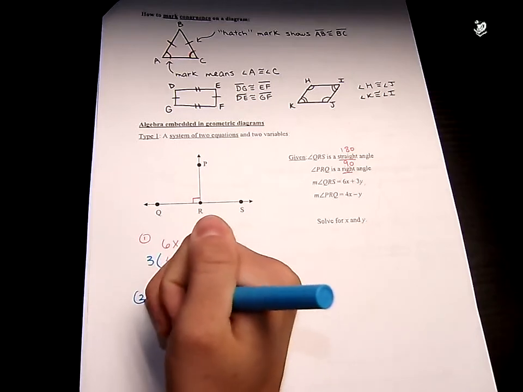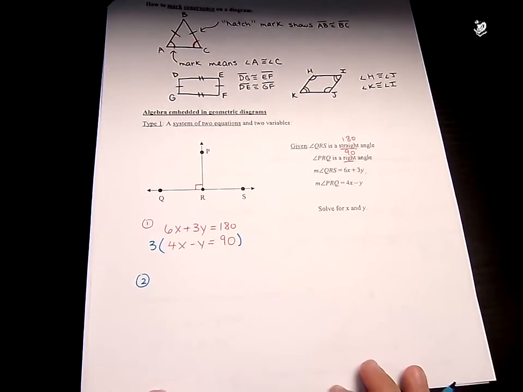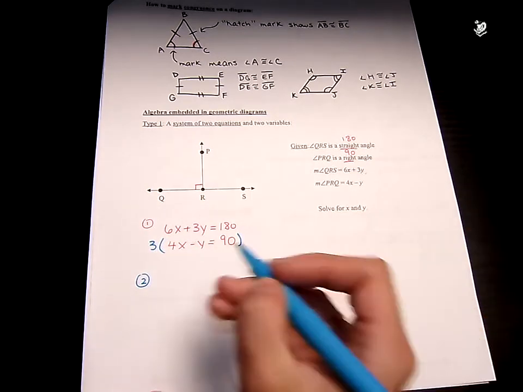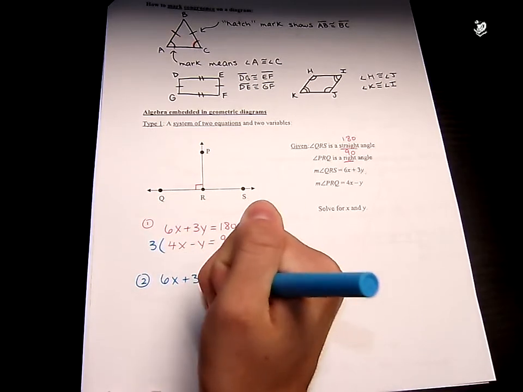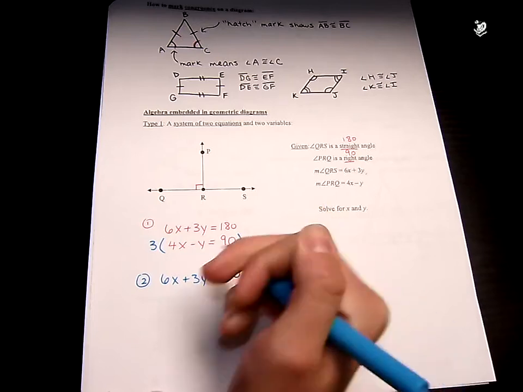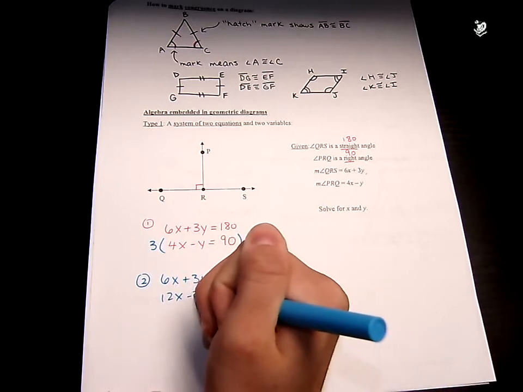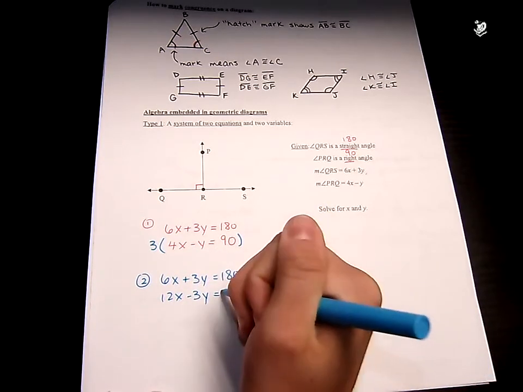Notice that I'm numbering my steps. Sometimes there are problems where you have a lot of steps. So make sure that you number them to keep it organized and so that I can follow it a little bit better as well. So I'm going to rewrite the first equation, keep it as it is, and the second equation becomes 12x minus 3y equals 270.